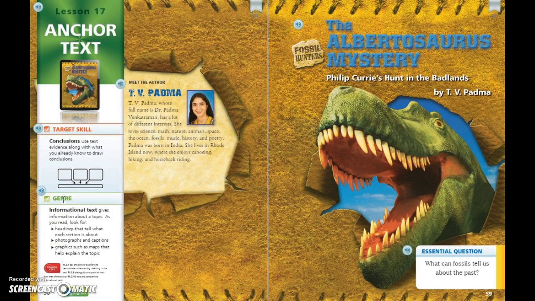The genre of this story is informational text. An informational text gives information about a topic. These are the things that you should look for as you read. Headings that tell what each section is about, pictures that have captions or words by them explaining what the picture is, and graphics like maps that will help to explain the topic.